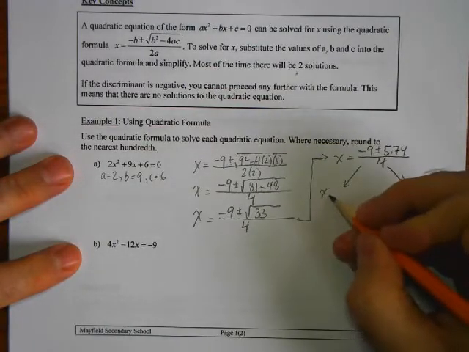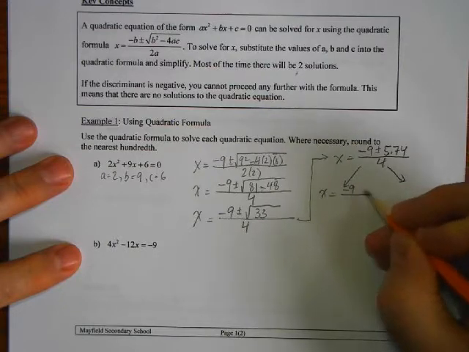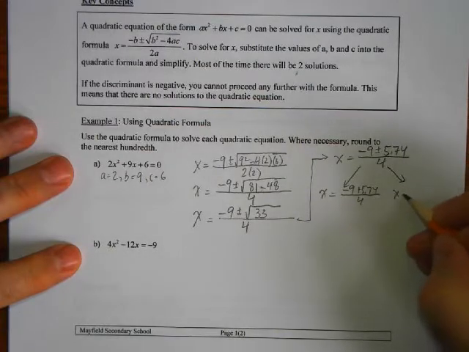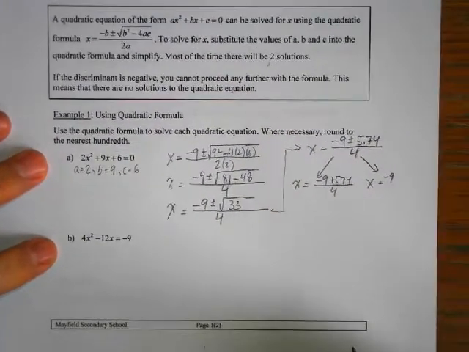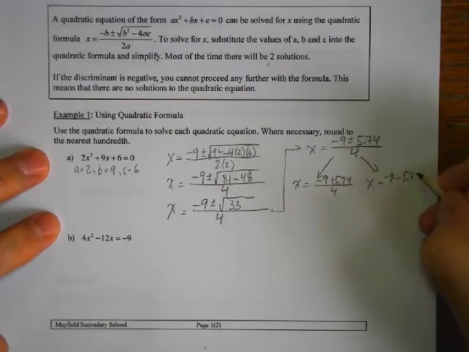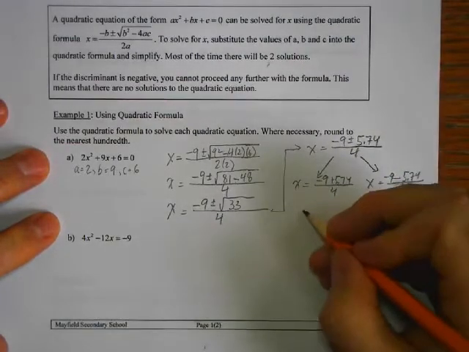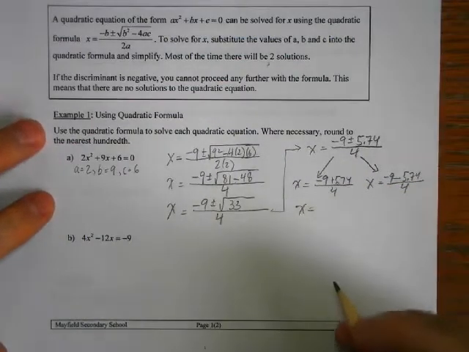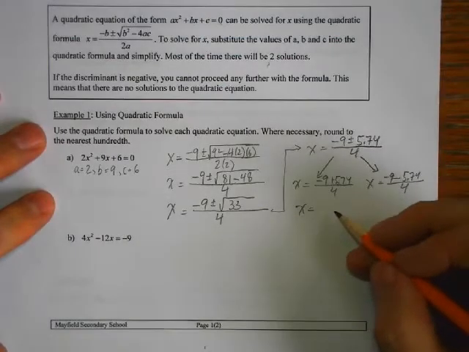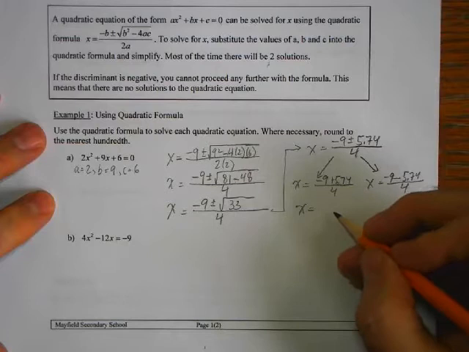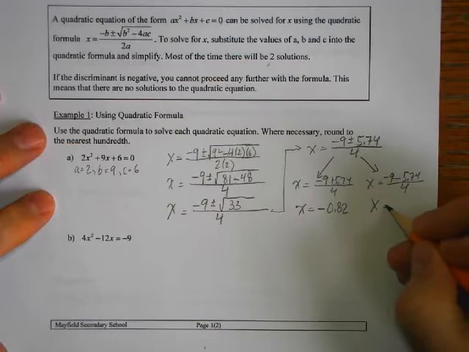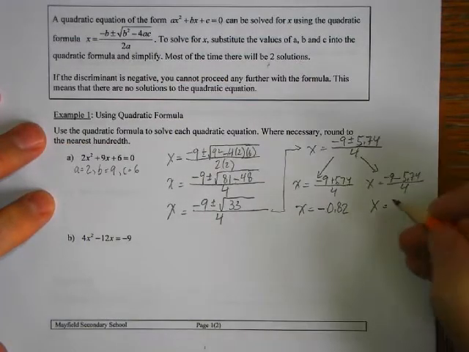First one is x equals negative 9, so we'll use the plus one first, 5.74 over 4. Second one is negative 9 minus 5.74 over 4. And again, we're going to use this on the calculator. Round again to the nearest hundredth, 2 decimal places. So in this branch, we get x is equal to negative 0.82, and on this branch we get negative 3.69. So both answers are negative.